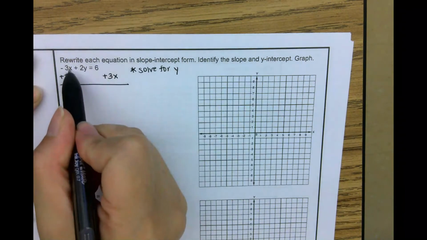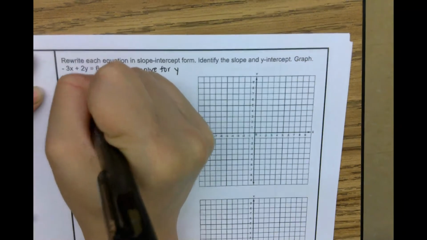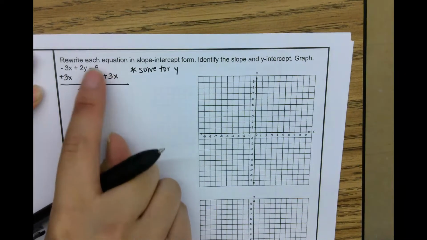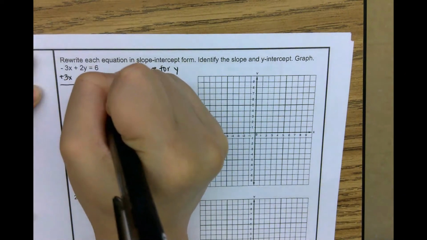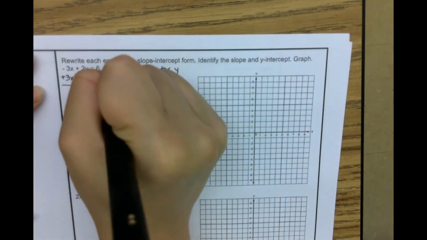This simplifies to 0. Negative 3 plus 3 is 0. So 0 plus 2y is just 2y. You cannot combine these. They are not like terms, so you just write it separately. Since I want mx plus b, I'm going to write the 3x first, and this is a positive 6.